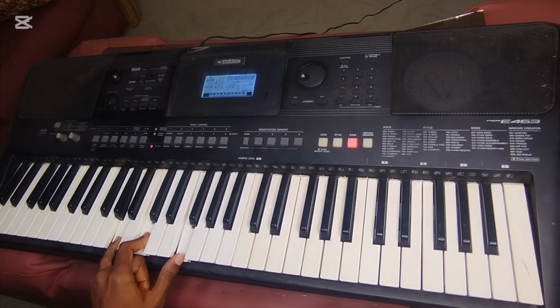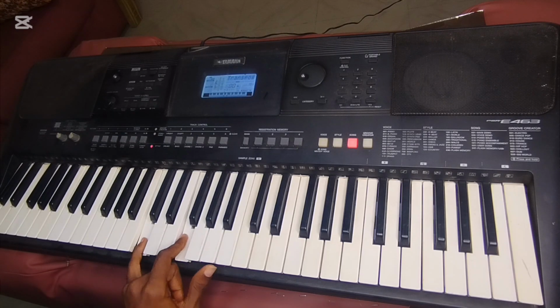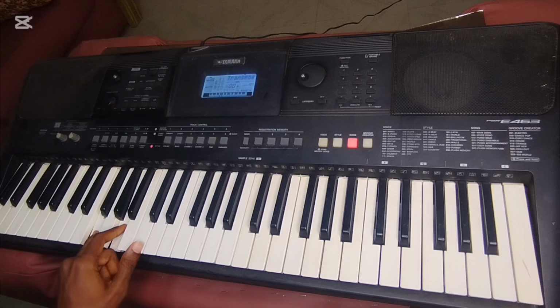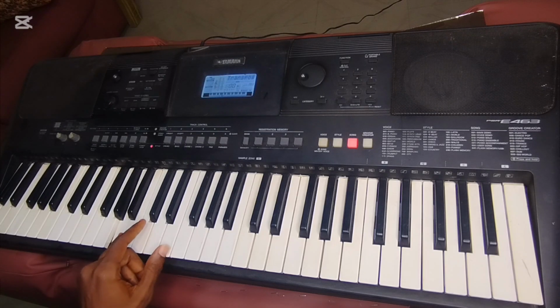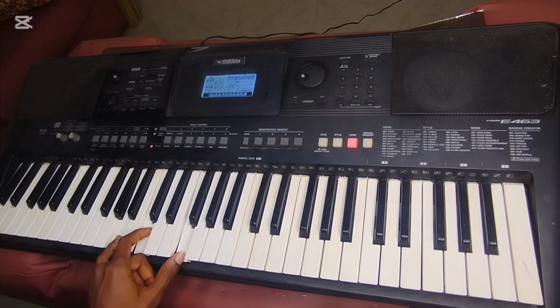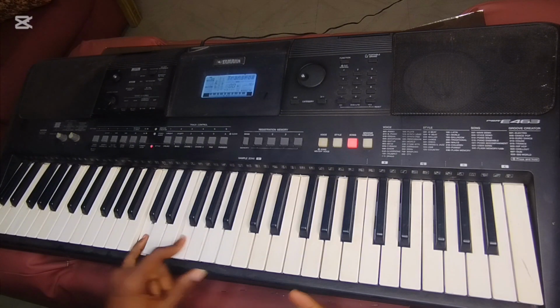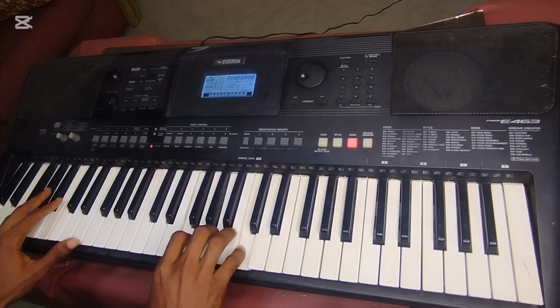The second inversion will be C, F, A. So you have F, A, C, then A, C, F, and C, F, A. Most times you hear people play something like this.